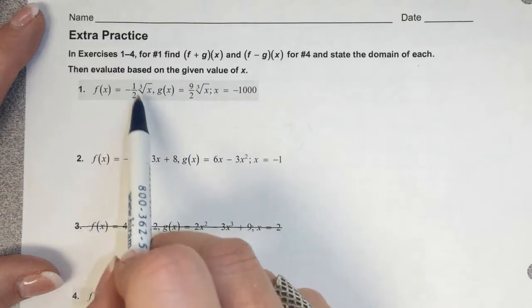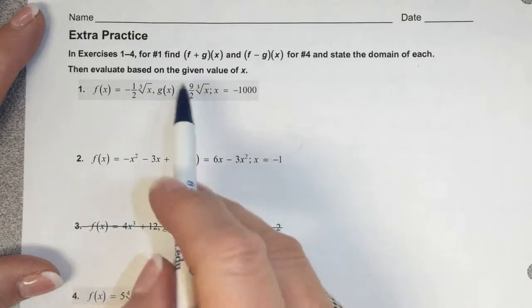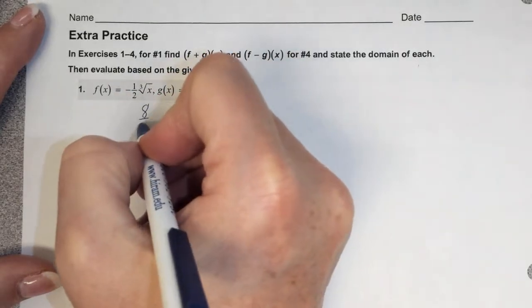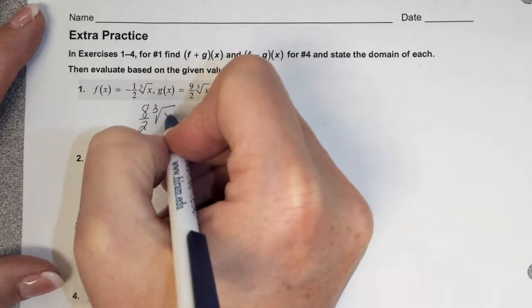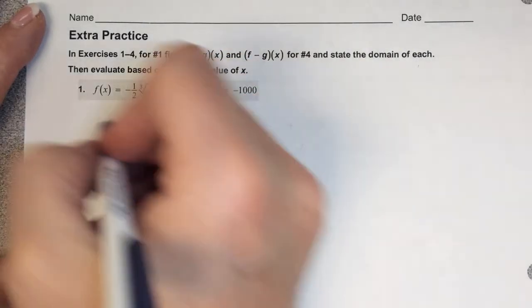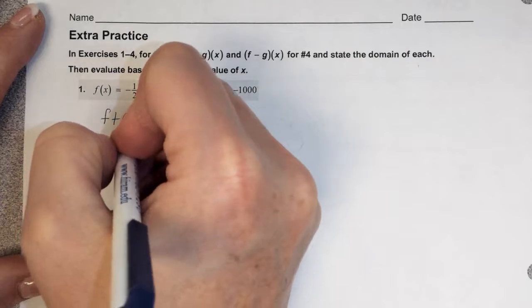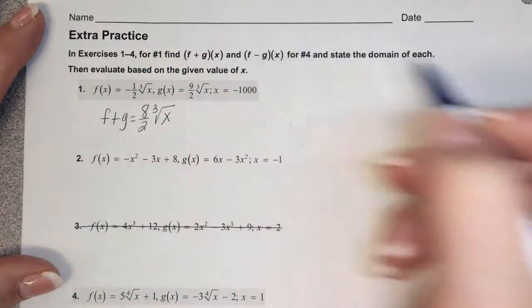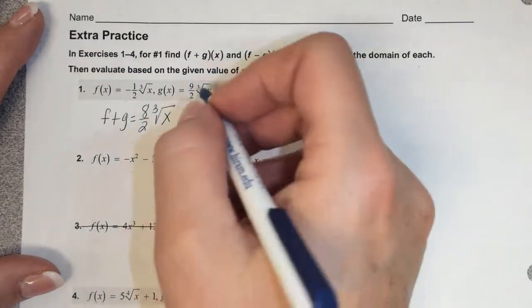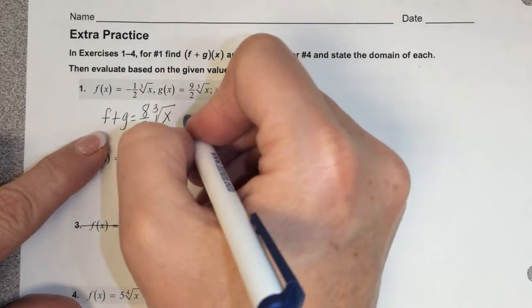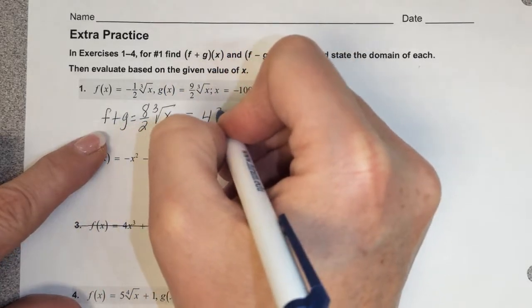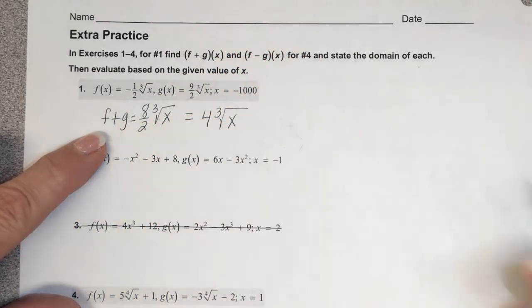So if I have negative 1/2 of these plus 9/2 of these, it's going to give me 8/2 cube root x. That's what I get when I do f plus g of x. And now I'm going to just simplify that down to 4 cube root of x.